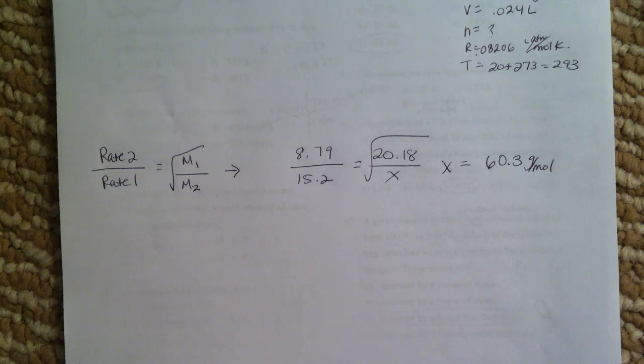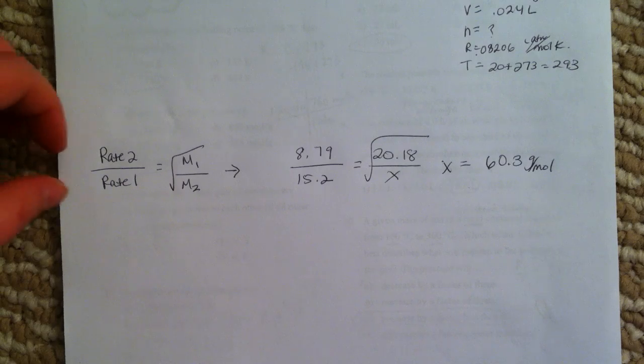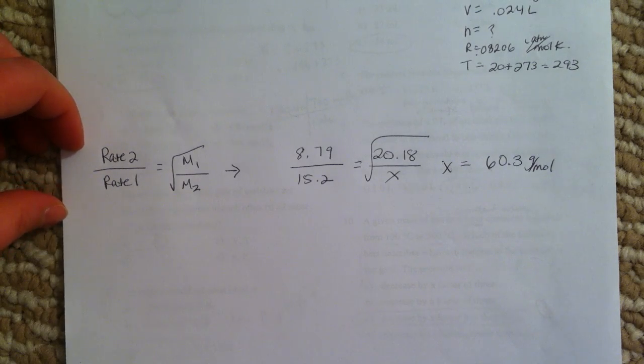Okay, so we have this complicated problem that has many parts, but you guys can totally do it. So the first step that we had to do was we had to find the molar mass. And so to find the molar mass, you have to use the rate data.